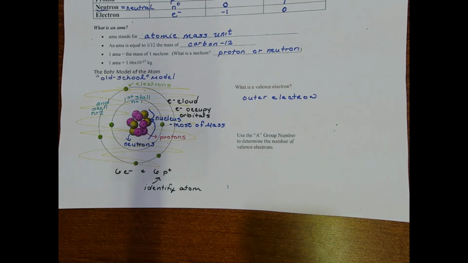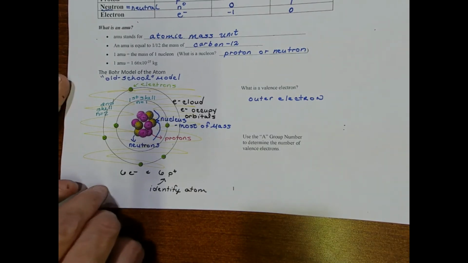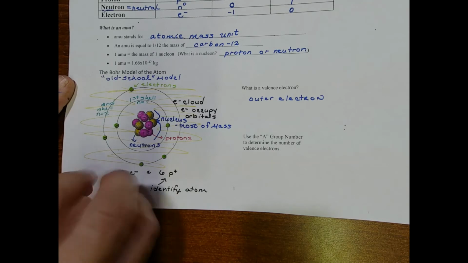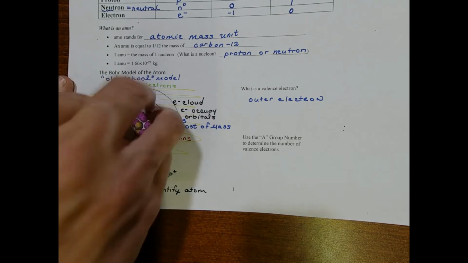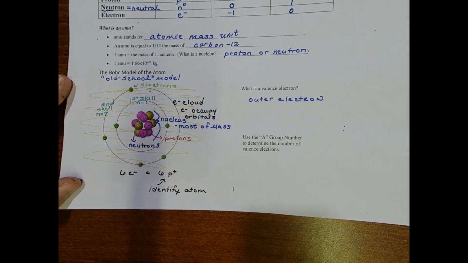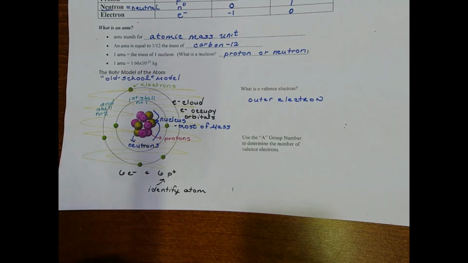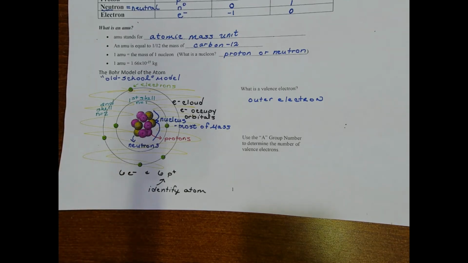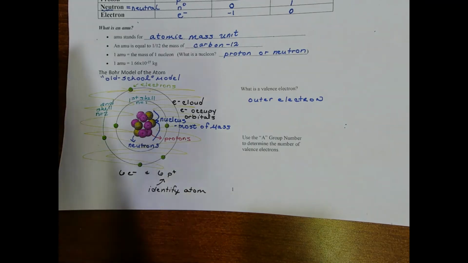Why is this important? Who cares? The reactions that occur, the molecules that form, the compounds that form, that's due to our interactions with our valence electrons. The stuff in the middle, the core electrons, they don't do anything. They're just there and all the action is on the outside. How do you determine how many valence electrons an atom has? And this is really important because the number of valence electrons can allow us to predict the behavior of the atom, what kind of compounds it's going to form. In this class, we're going to use the A group number.